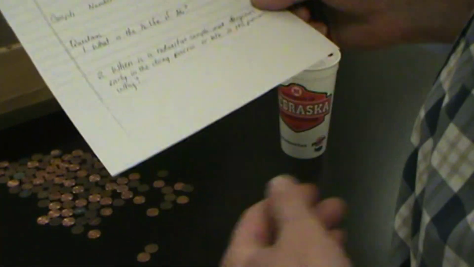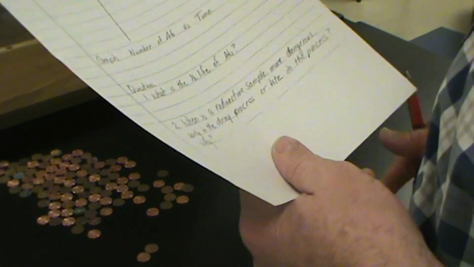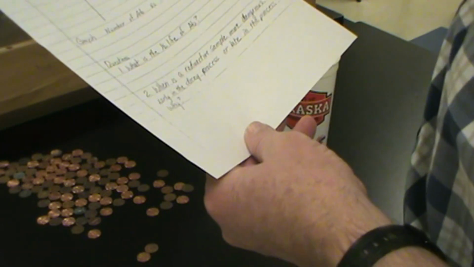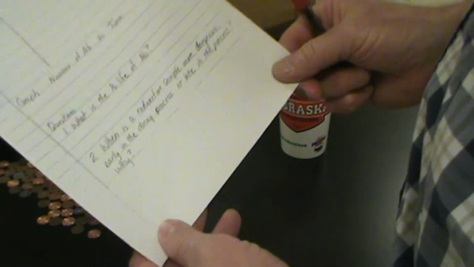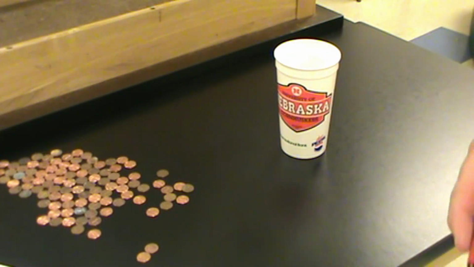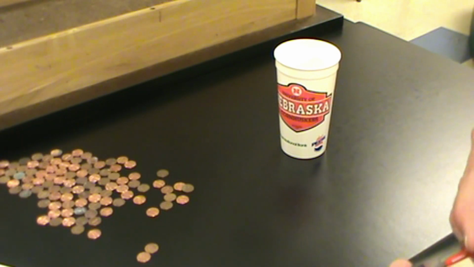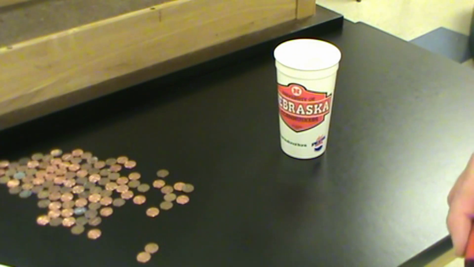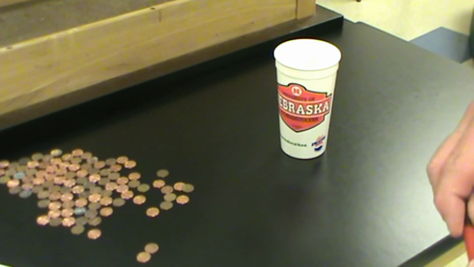The first one, you just have to figure out what is the half-life. How many spills did it take on average to cut the number of Abe Lincolns in half? That one shouldn't be too difficult. The second one asks when the radioactive sample was more dangerous, early in the process or late in the process. It's not asking for a specific spill. The time is in spills, and it's going to be more dangerous when more are decaying.